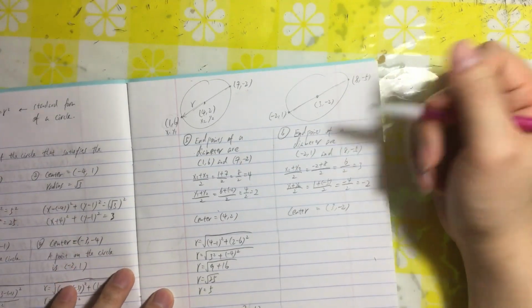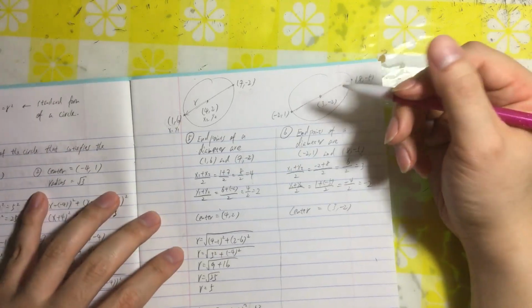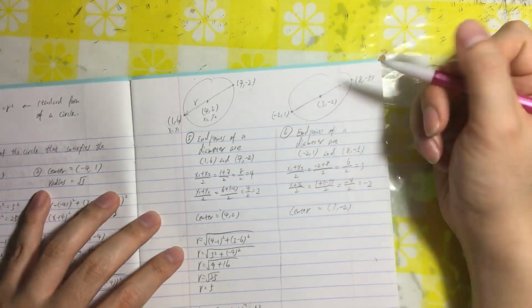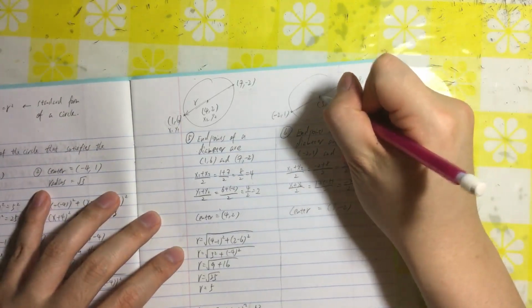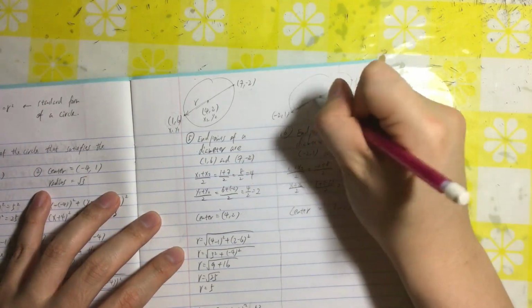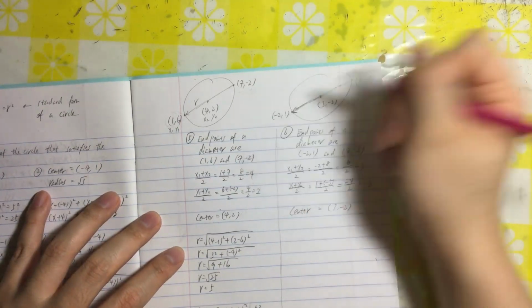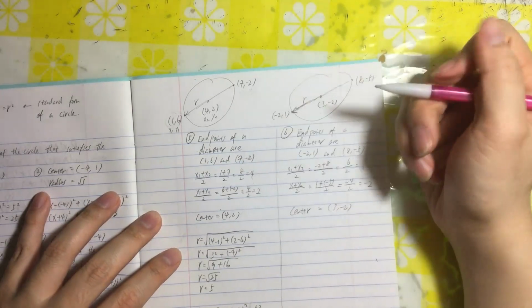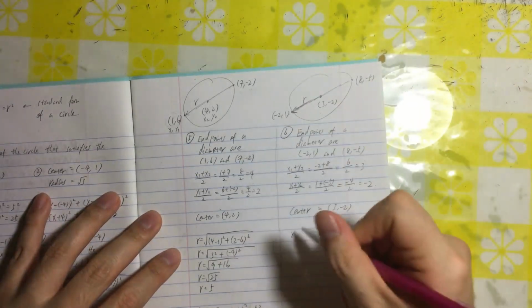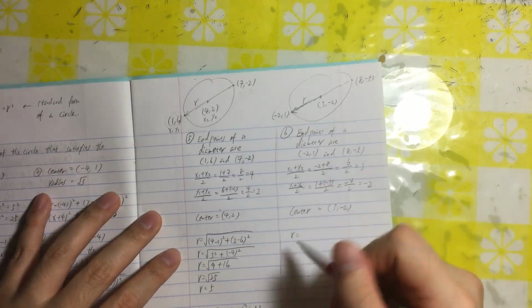Next, we try to find the radius of the circle. The radius of the circle is the distance from the center to the edge of the circle. So let's find the distance from the center to the edge.